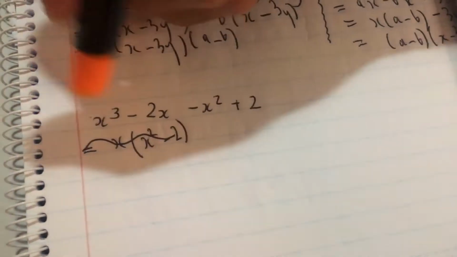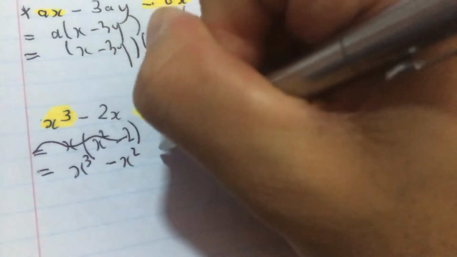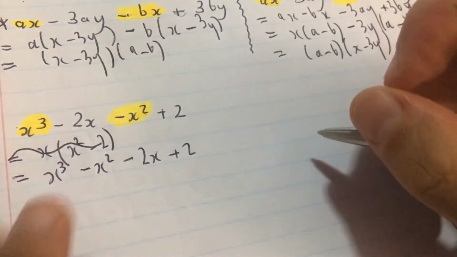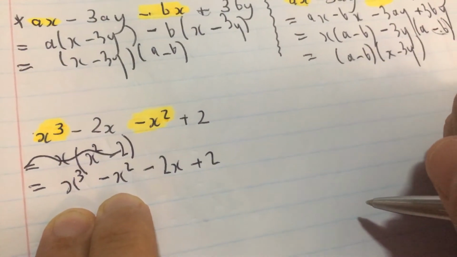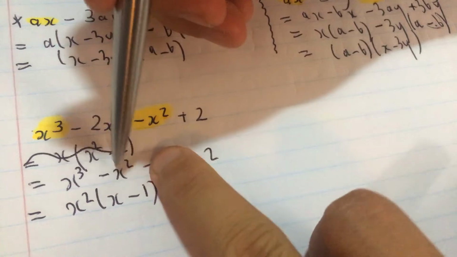You have to group this one with this one. And don't forget the signs. So let's have a look. So I rewrite it, x cubed minus x squared minus 2x plus 2. What can I pull out that's common in both those? X, but how many x's? X squared, eh? So I pull out my x squared, and what am I left with? X minus 1. Let me show you what I did over here.